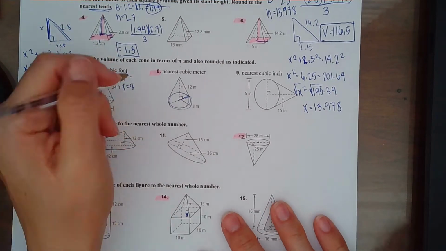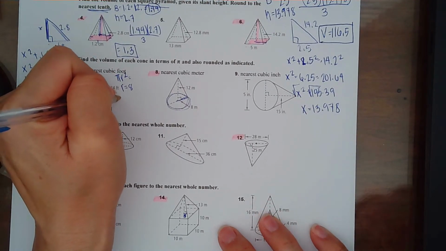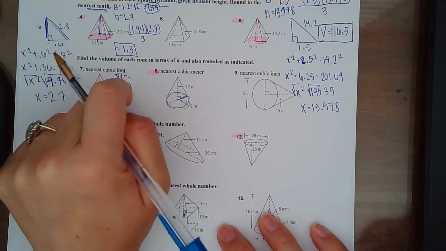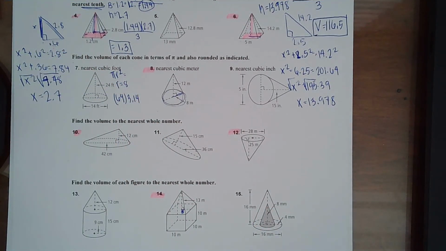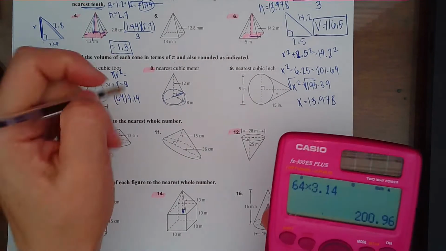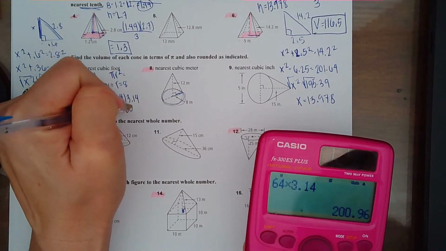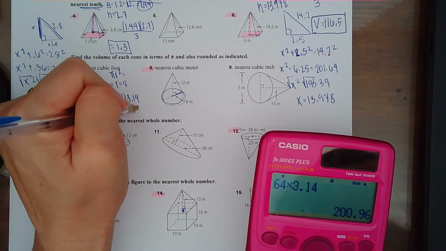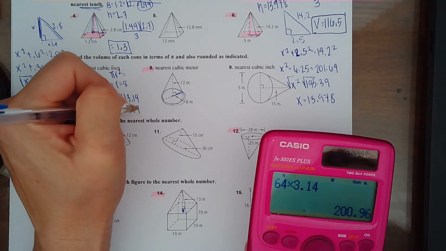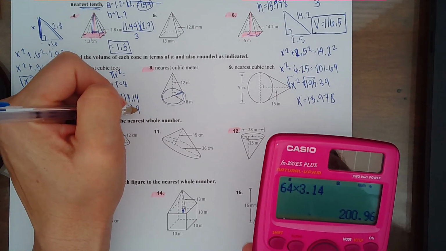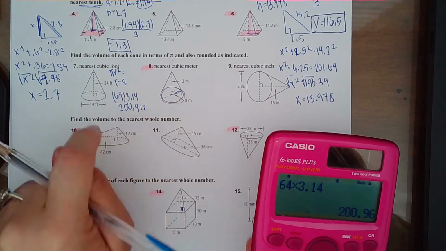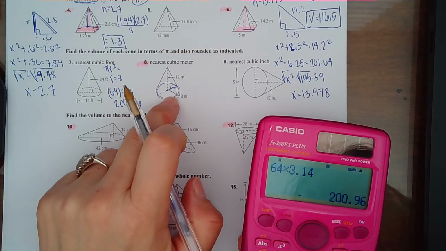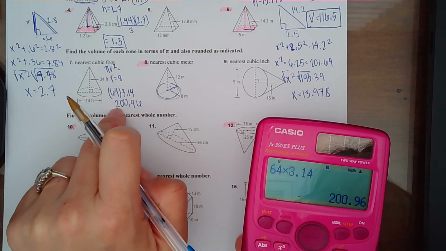And if I were to square that, I would end up with 64. And then my radius squared times pi, which is going to be 3.14 is what we're going to use. So 64 times 3.14 is going to give us 200.96. All right, we're going to go ahead and multiply that by 12. So we found the area of our base, which is 200.96.